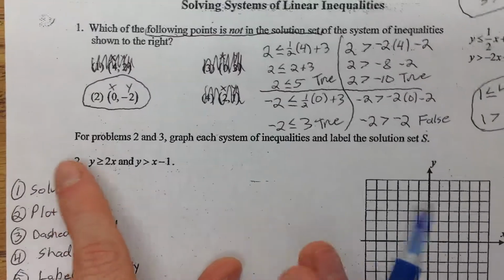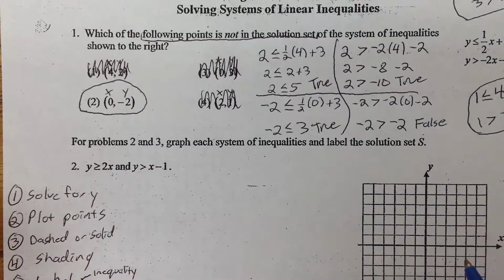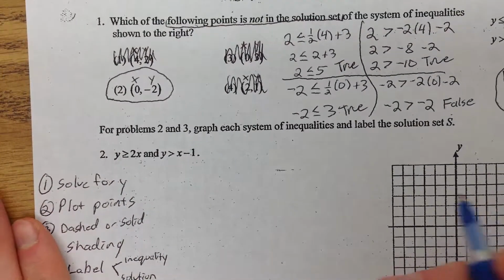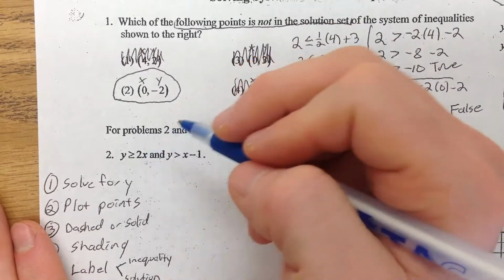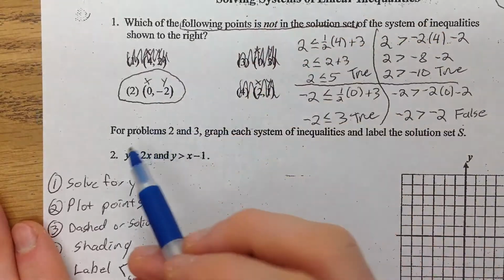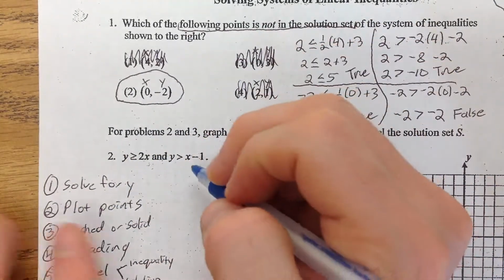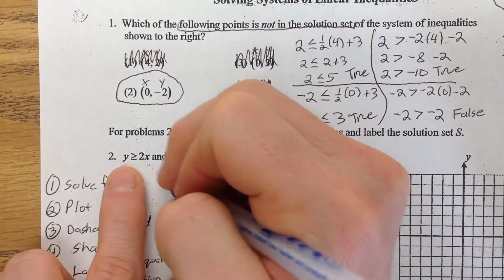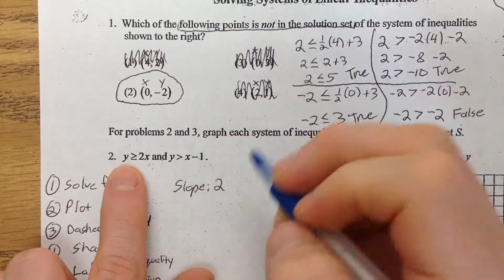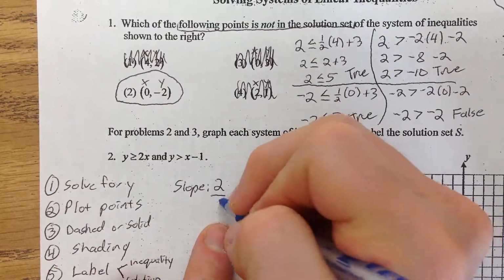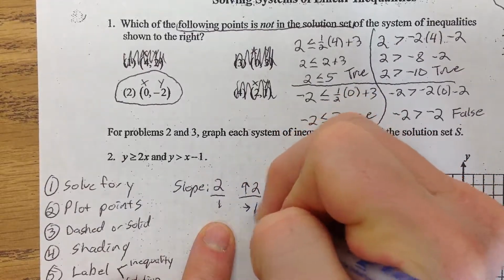All right, so let's take a look at these here. We've got 2 different ones. I'll probably do one with slope-intercept, and I'll do the other one with the table. Let's talk about this one with slope-intercept, because this one can be a little confusing. And you'll notice both of these already have y by themselves, so we thankfully get to skip this first step here. The slope for this first one is going to be 2, which, if we want that as a fraction, is 2 over 1. So that's up 2 over 1.